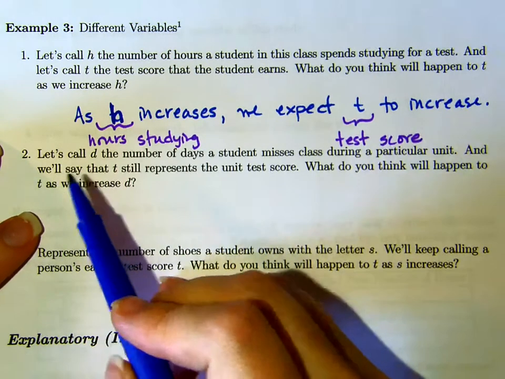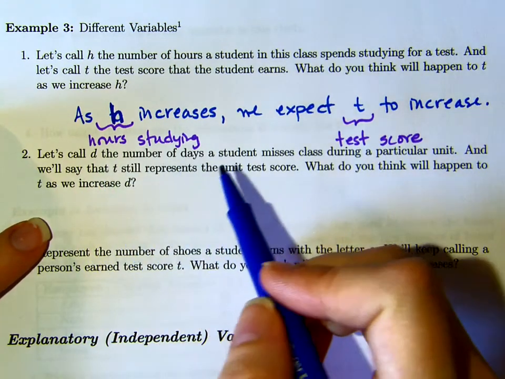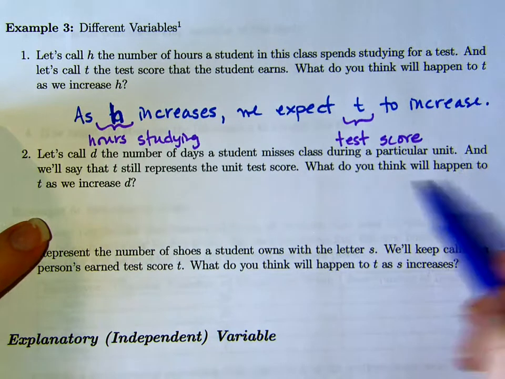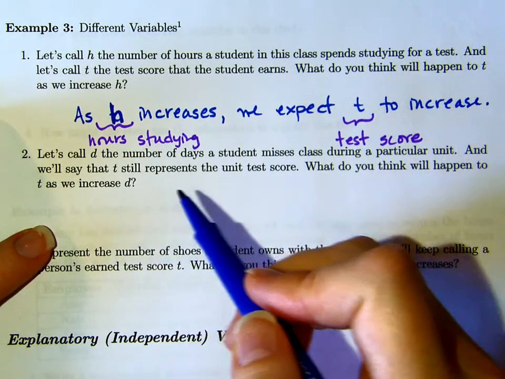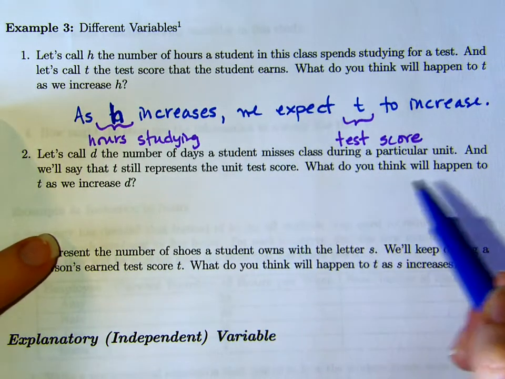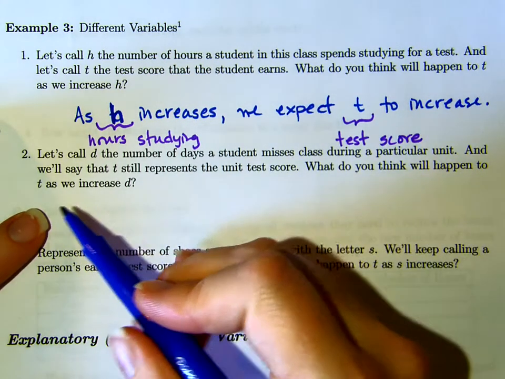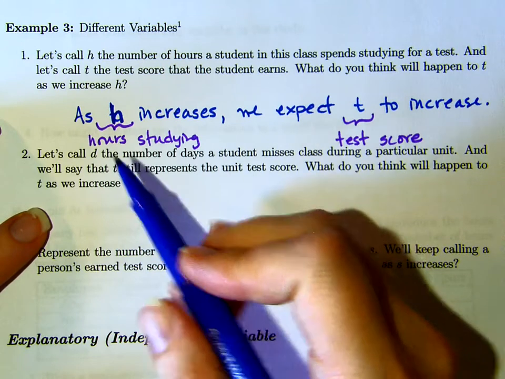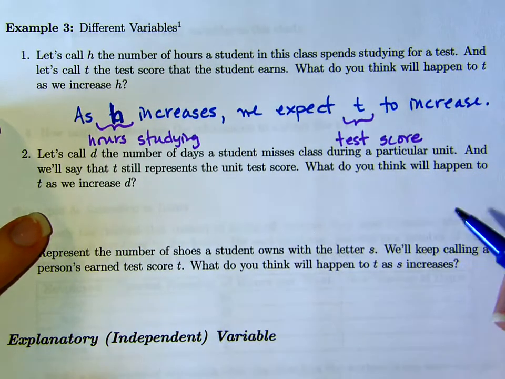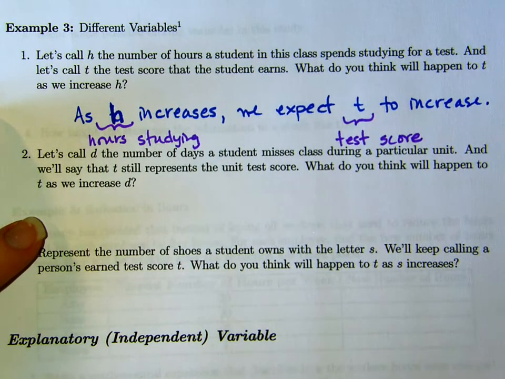Stay on your routine. Let's call D the number of days a student misses class, and let's say T represents the unit test score. What do you think will happen to T, the test score, as we increase D, the number of days missing class? Let's see.